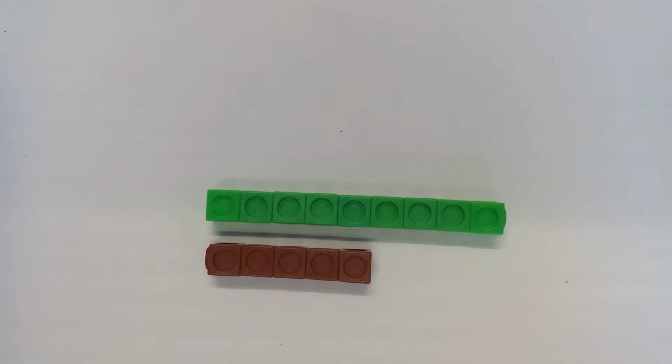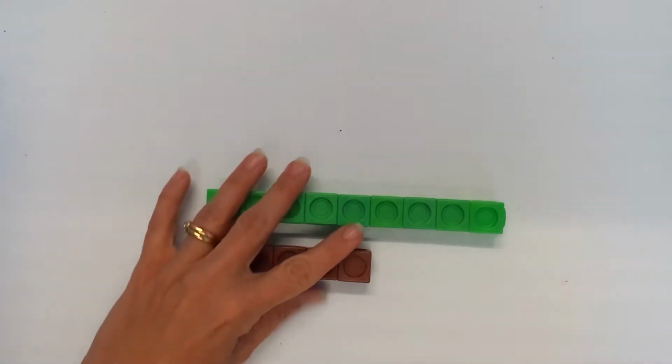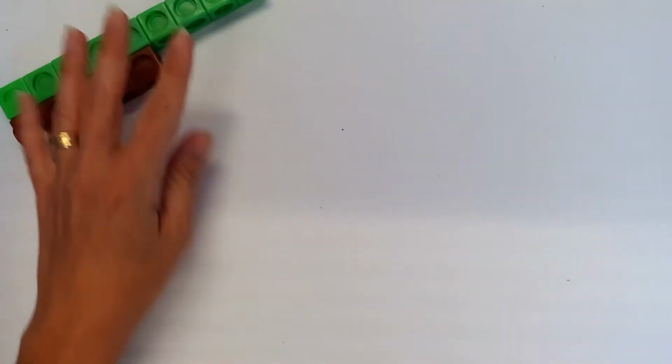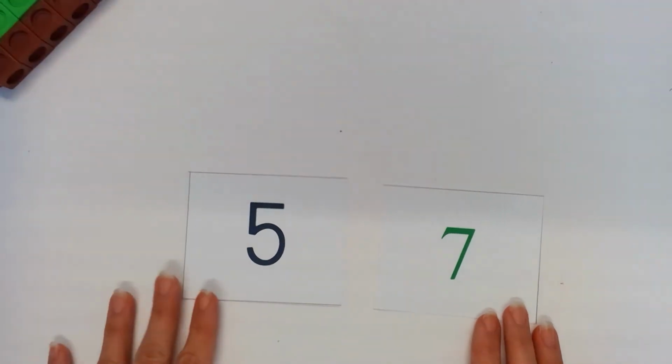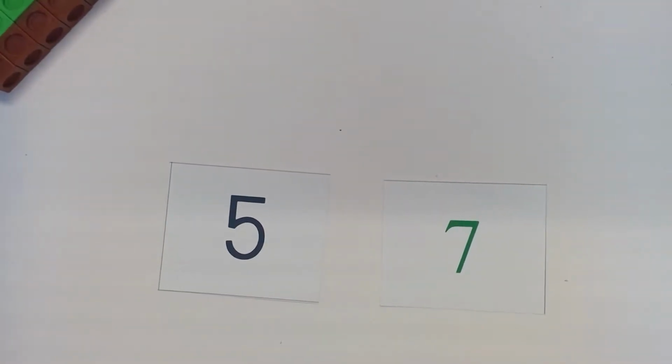But they've always had a set of objects that they could count or visualize to know which one was more or less. In this TEK, we're moving away from having a set to just numbers. There are just two numbers put in front of the students, and they have to be able to tell us which number is greater and which number is less. This is the abstract extension of our previous TEK that we've been working on.